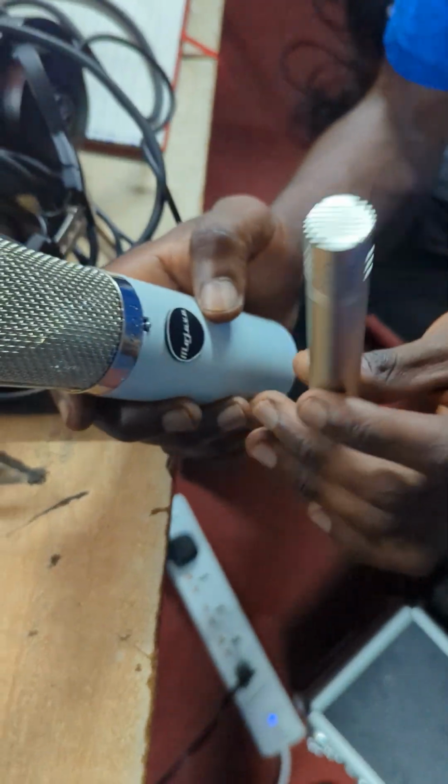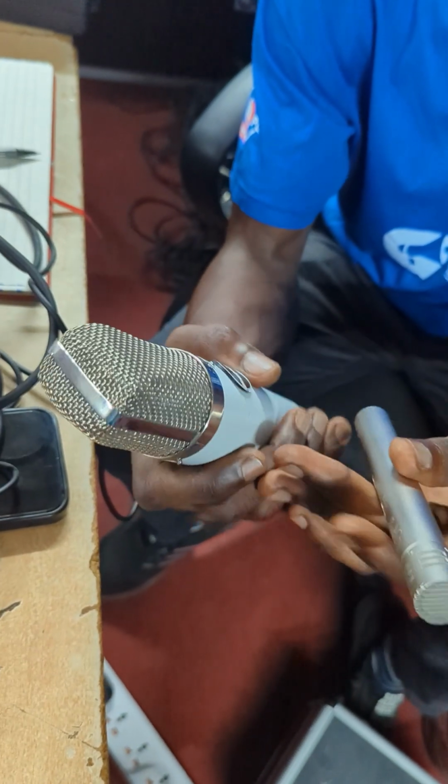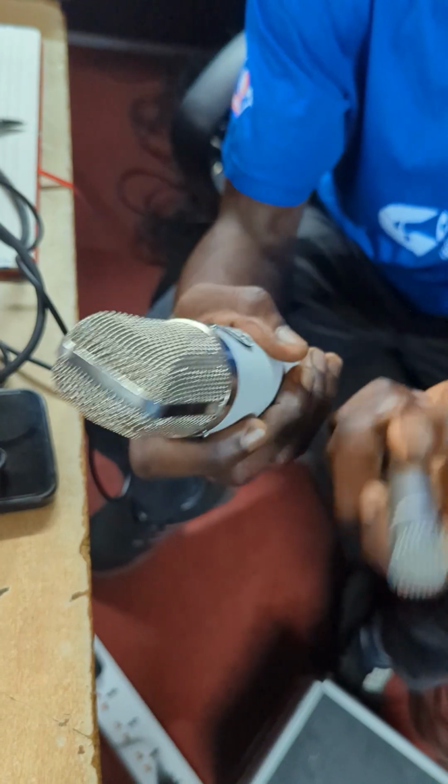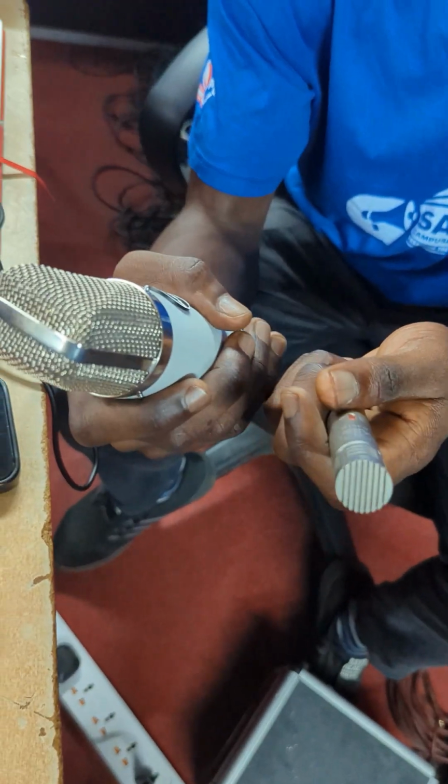And that is one difference between the condenser microphones and the dynamic microphone. And of course, between the same two microphones, we can see that there's a difference. This is small, this is large. This one is usually used for voices, and it has a proximity effect.